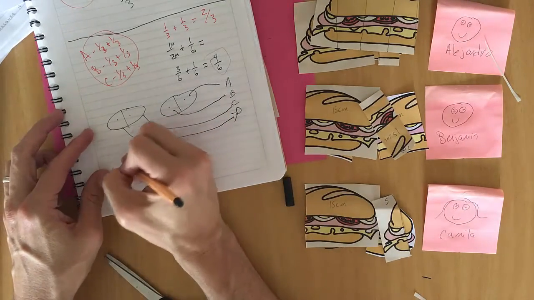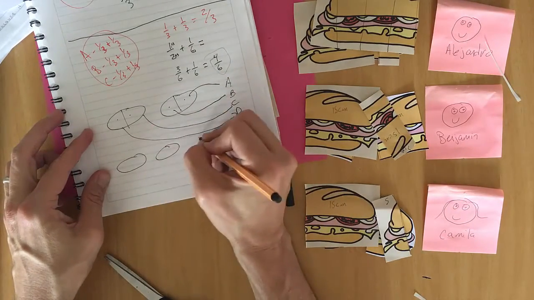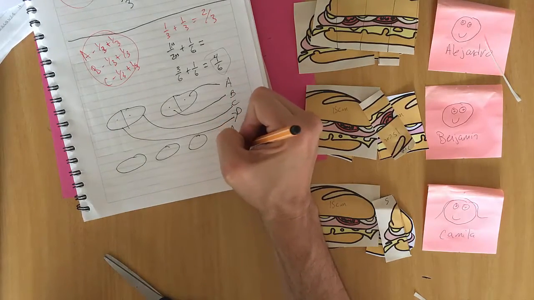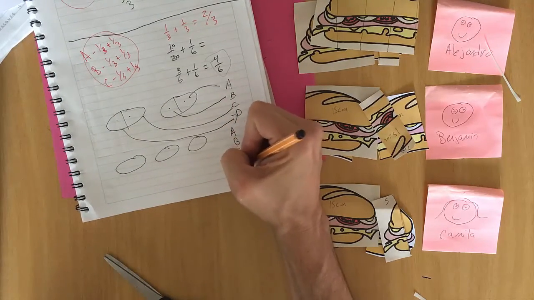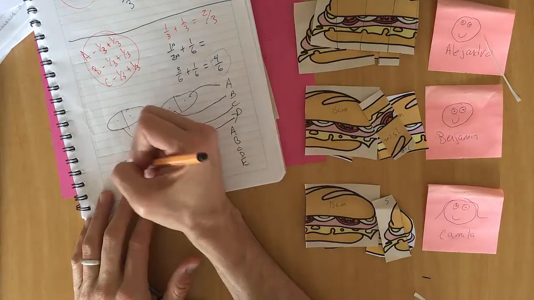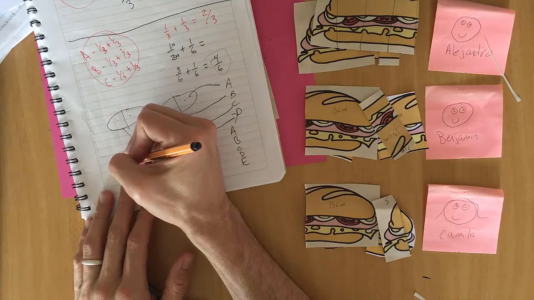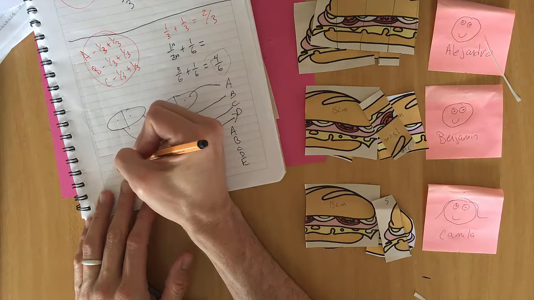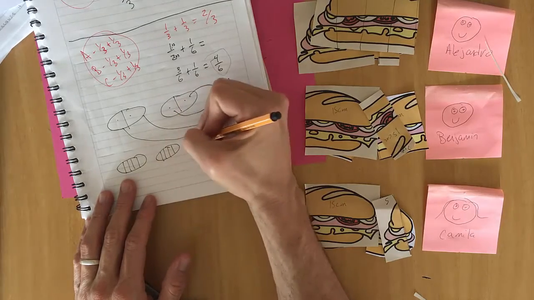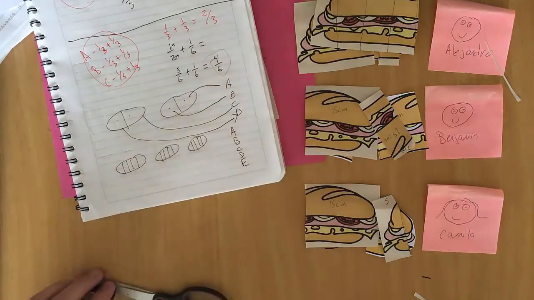If I had 3 sandwiches and 5 people, now I'm going to do 5, right? Divide each one into 5 parts. 1, 2, 3, 4.